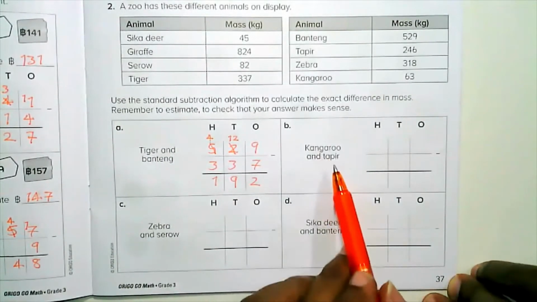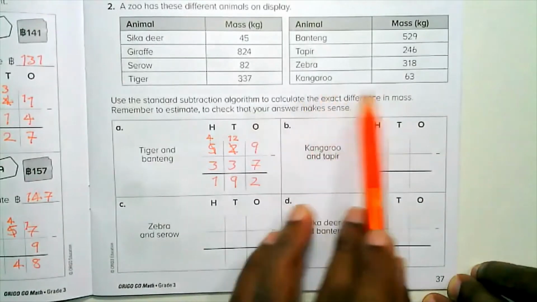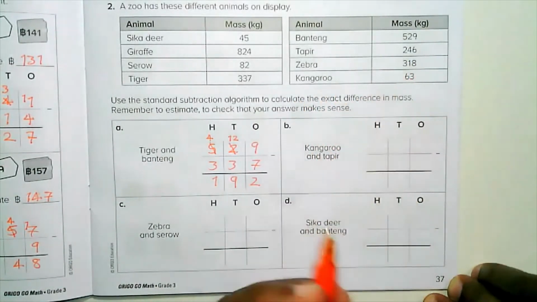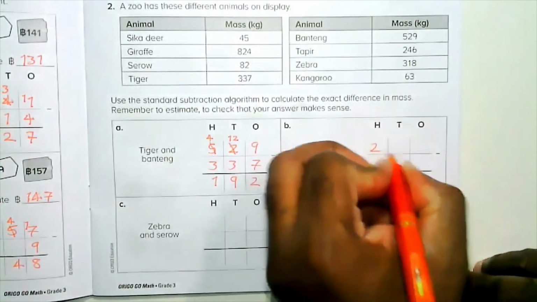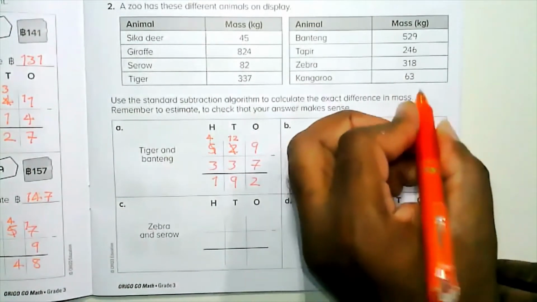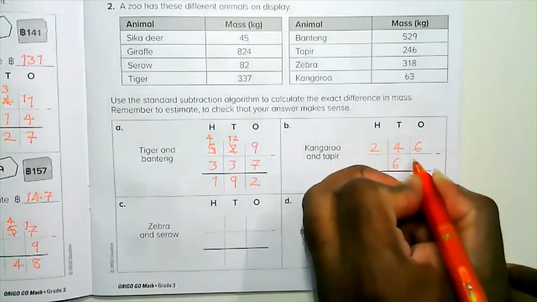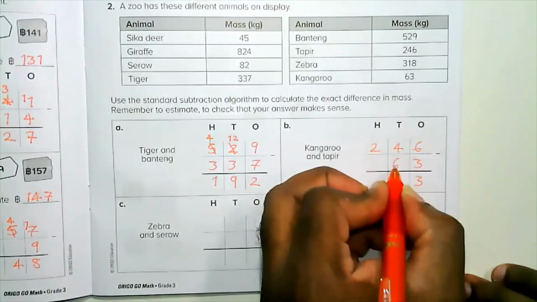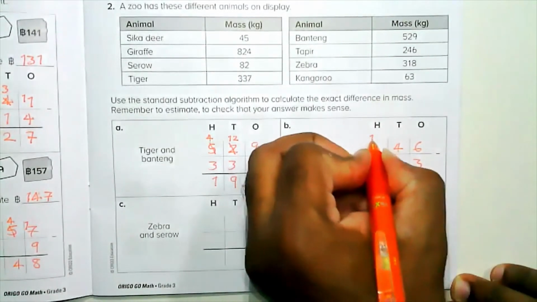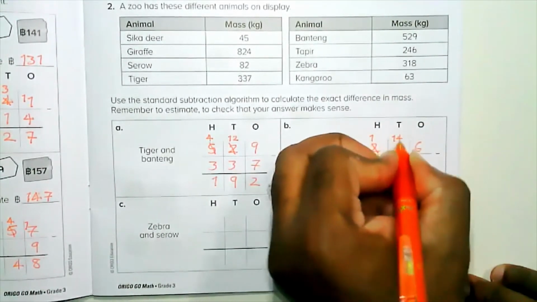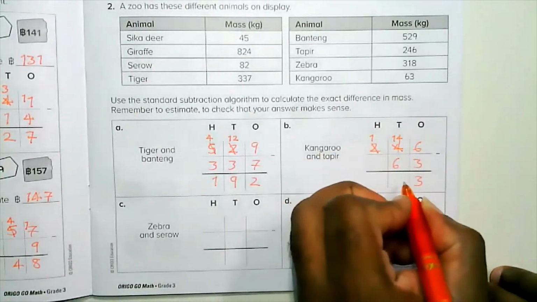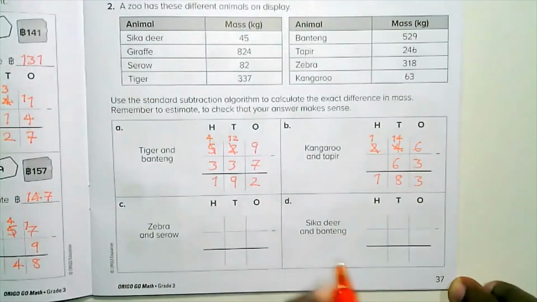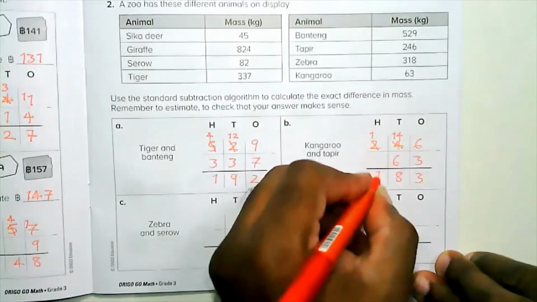Now, kangaroo and tapir. Tapir has the greater number, so we write that first. 246 minus 63. 6 minus 3. 4 minus 6 is impossible. Borrow 1 from here, remain 1. Bring the 1 here, making it 14. 14 minus 6 will be 8. Meaning 1. There you go. This will be 1.